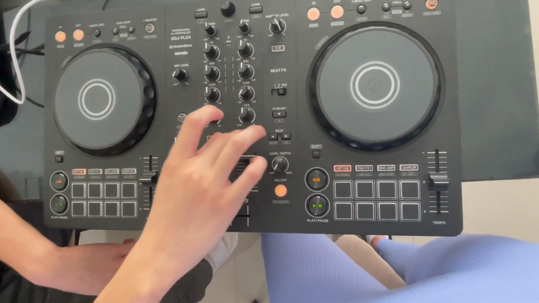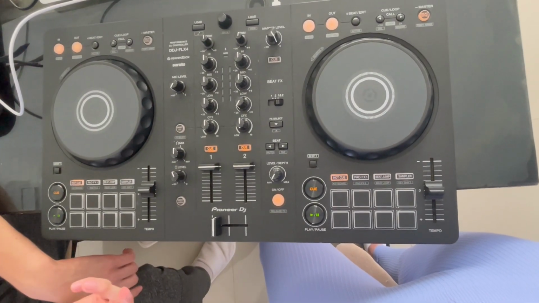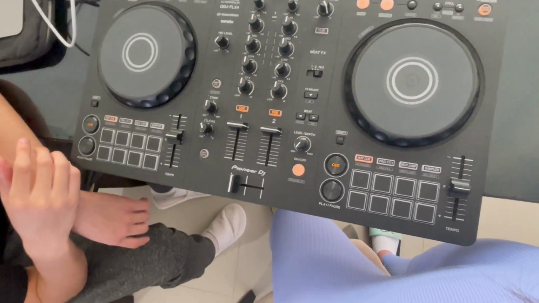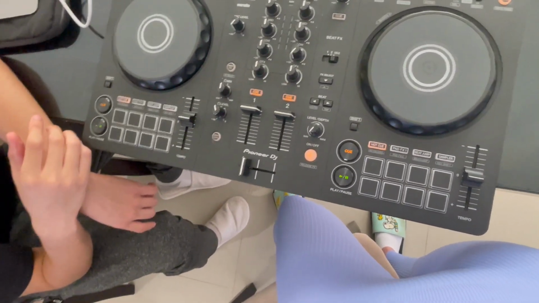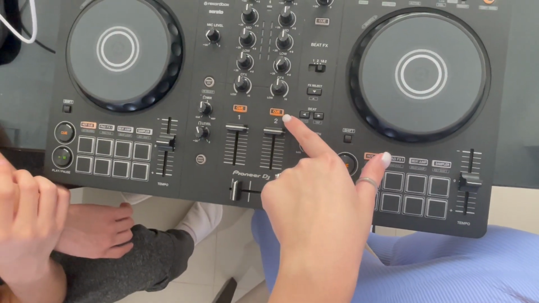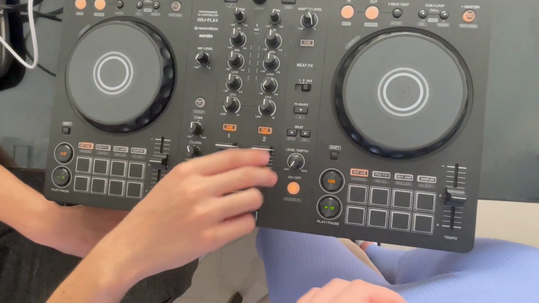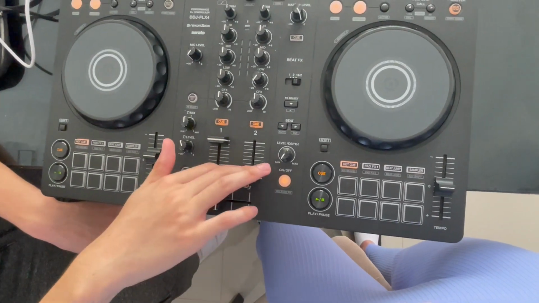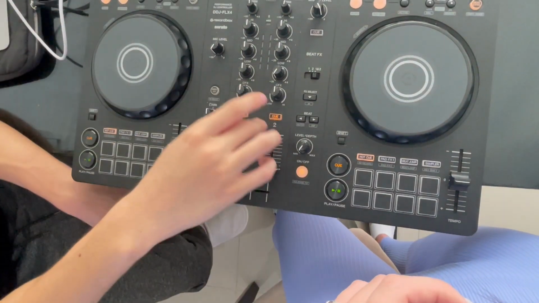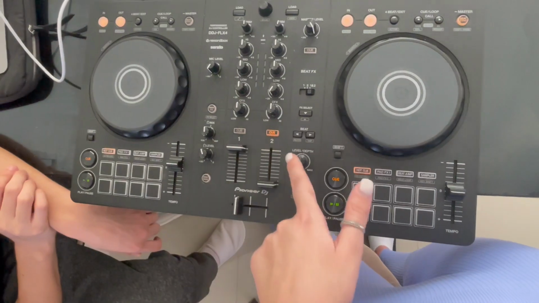You press these buttons, and then you connect your headphones, and then you can hear the songs in the headphones. While people will hear our songs, I will hear the next songs. I need just to press this button, these buttons, just one, depending on the song you want to hear. If this song is playing for the crowd, this song will only be playing for you. So I need to press like that.